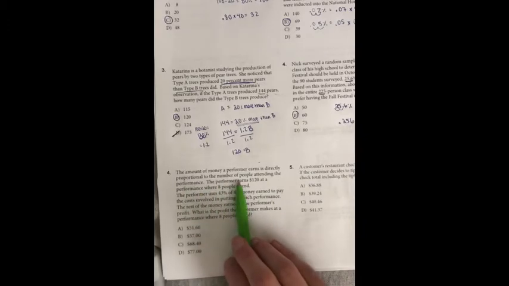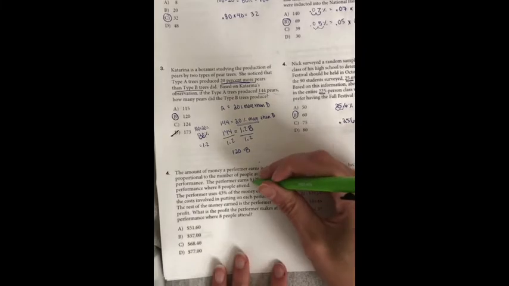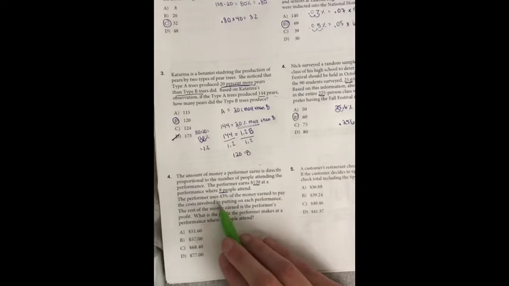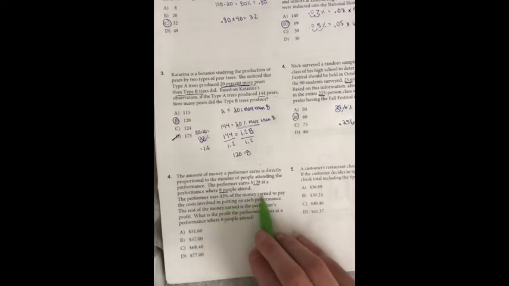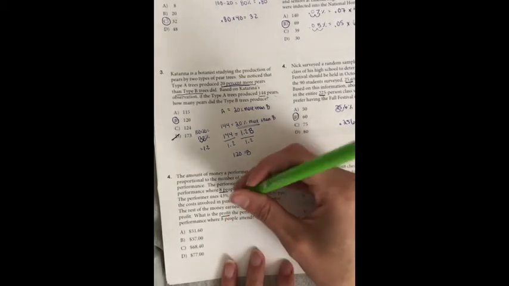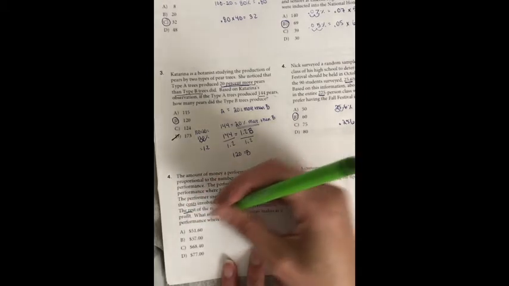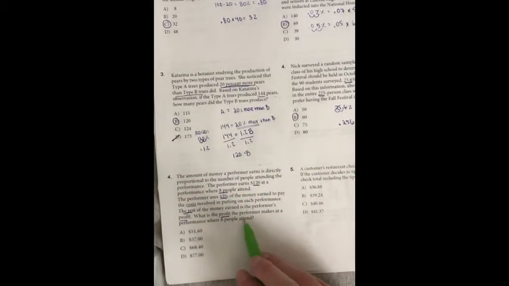The amount of money a performer earns is directly proportional to the number of people attending the performance. The performer earns $120 at a performance where 8 people attend. The performer uses 43% of the money earned to pay the costs involved in putting on each performance. The rest of the money earned is the performer's profit. What is the profit? So 43% goes to costs, and the rest is profit. So what is the profit the performer makes at a performance where 8 people attend?